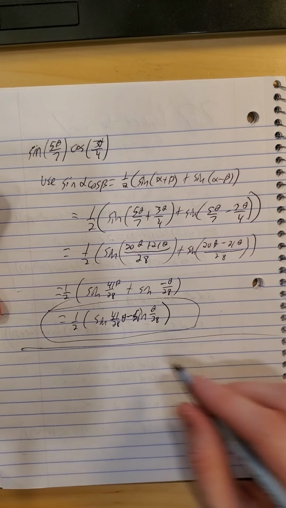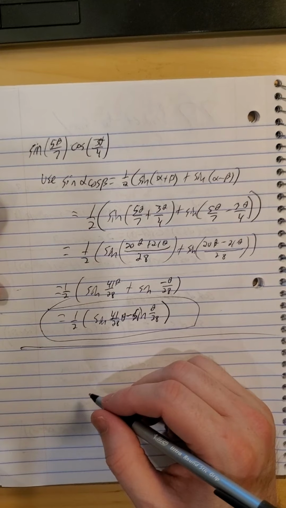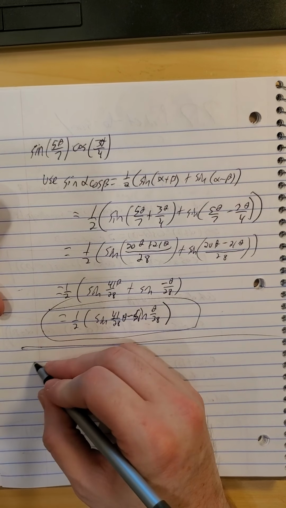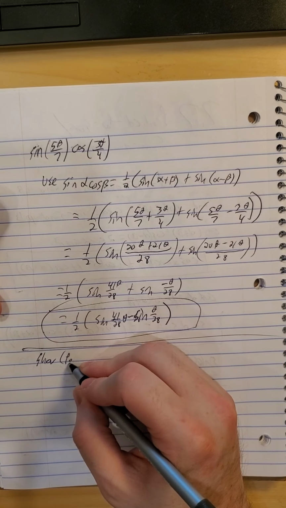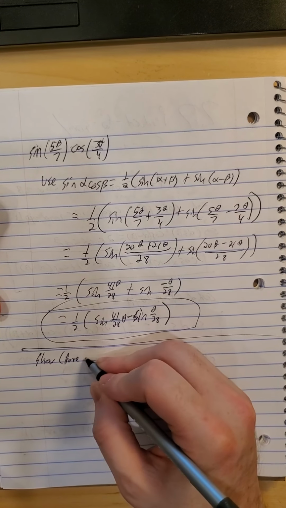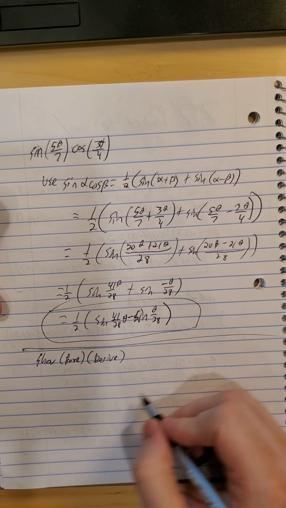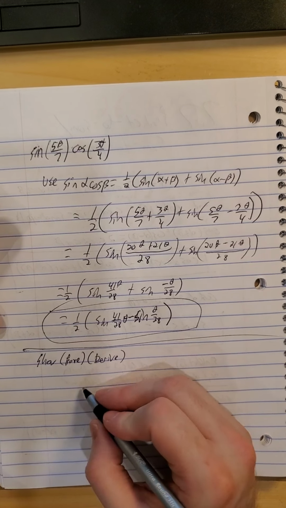All right, so the next one we're going to do is do a little bit of work going sum to product. So for this one, we will show. Sometimes they'll say prove. Sometimes they will say derive. On this one, they're encouraging us to do the same thing.